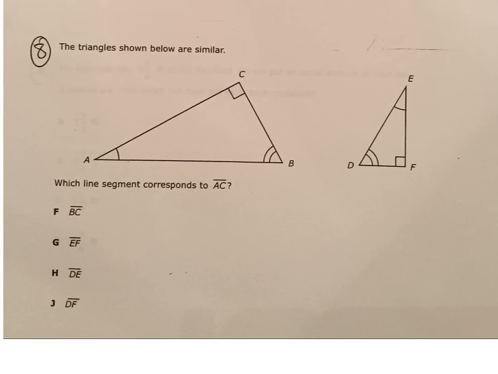Number 8. The triangles shown below are similar. Which line segment corresponds to line segment AC? So here is AC. So this line segment, AC. Now what I would always do is label the sides, okay? So remember the short side of the triangle, you could say is A, okay? The second longest side will be B, and the longest side of a right triangle is always C.